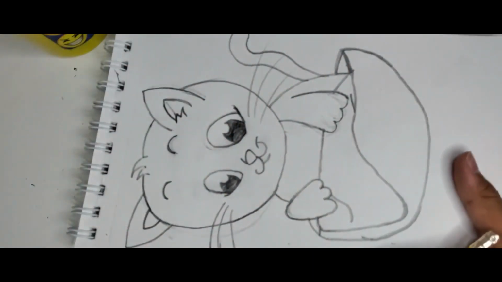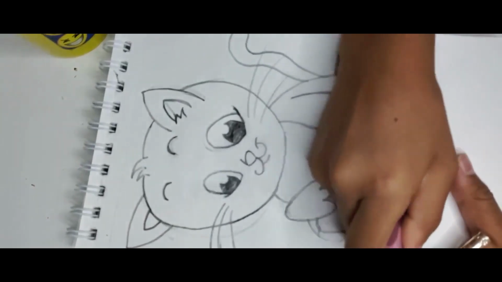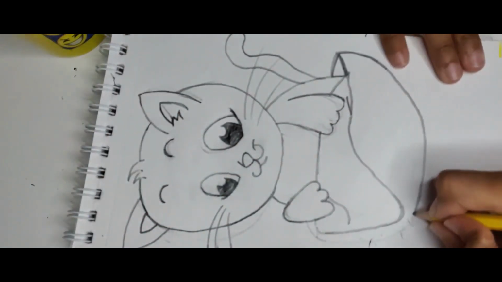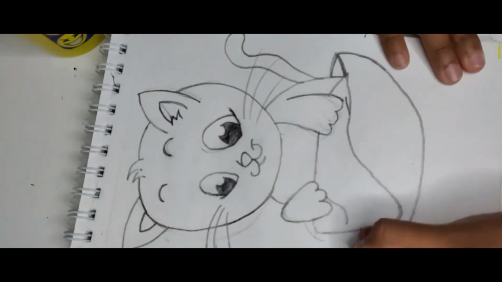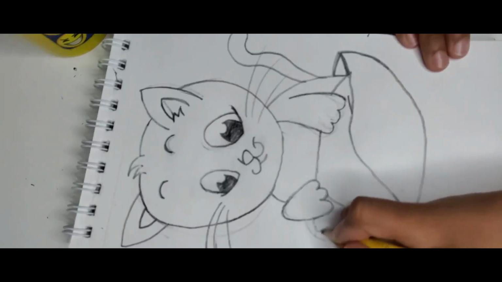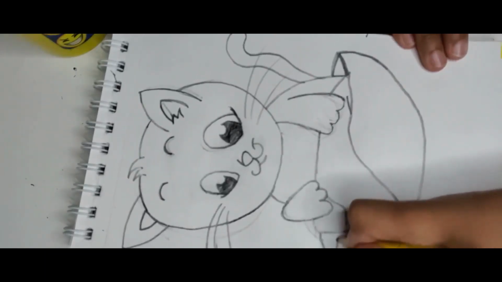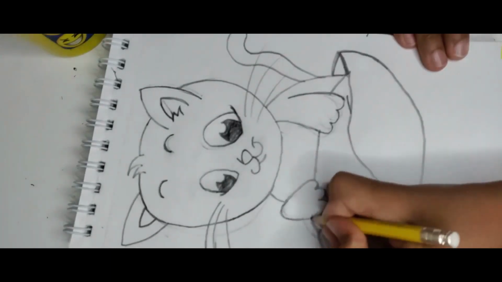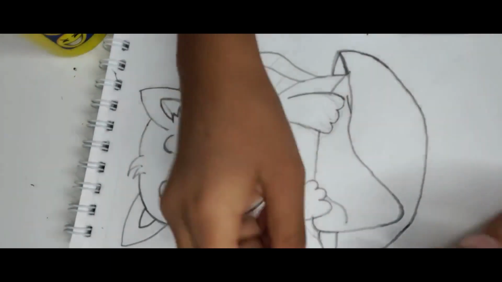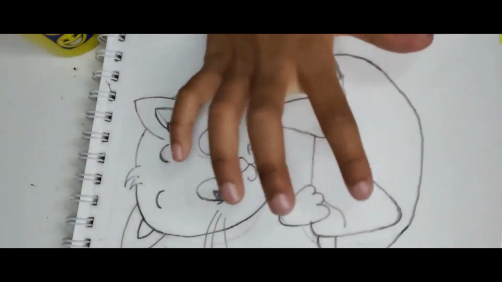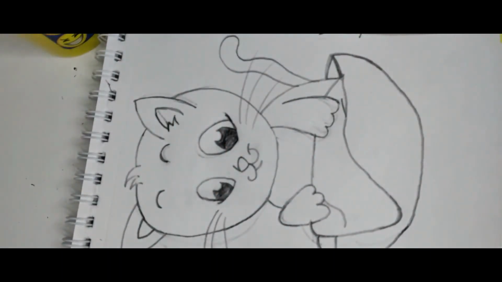Wait. But before that, I think I should make this a little bit more slanting. So let's go a little bit more right there. Here. You can draw like that. And that. Wow, nice. Now this napkin's really good. The kitty cat's in the cute bowl.